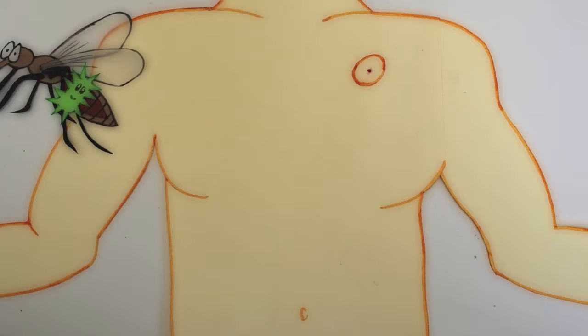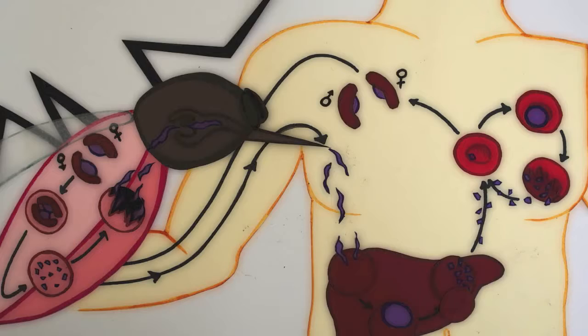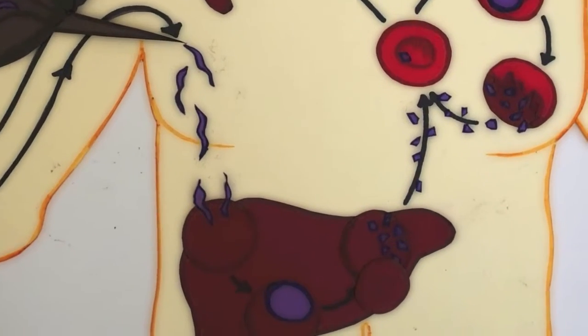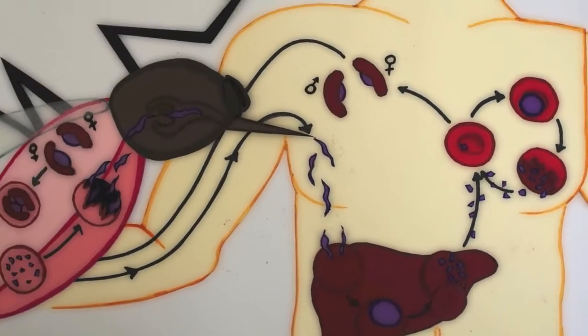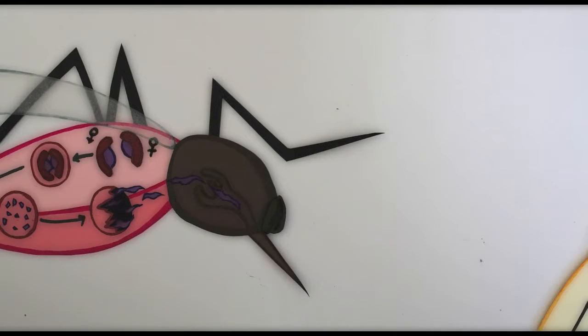However, this life cycle isn't as simple as it sounds. There are lots of steps that need to be completed, both inside Plasmodium's host human and its vector, the mosquito. So now, let's take a closer look at these steps in all of the phases of Plasmodium's life.